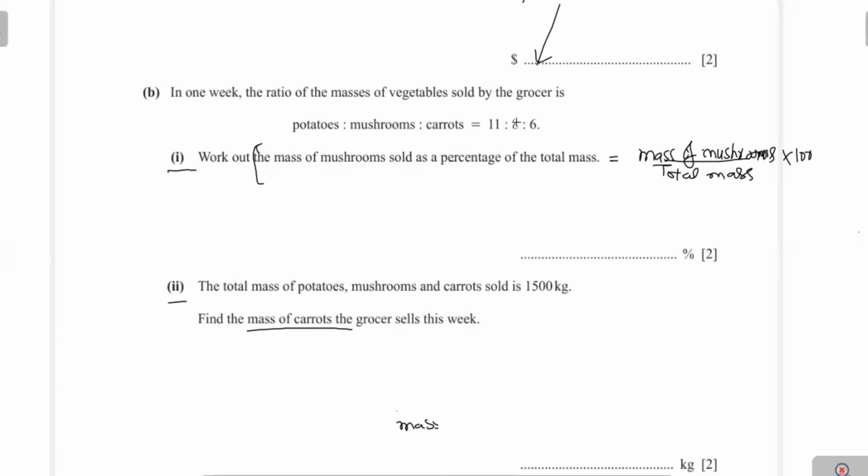You see here the given ratio is 11:8:6. Actual values of these masses of vegetables will be: actual values of potatoes will be 11x, mushroom is 8x, and the carrot is 6x. And we can write 11x ratio 8x ratio 6x. Total mass will be equal to 11x plus 8x plus 6x, that will be equal to 25x.